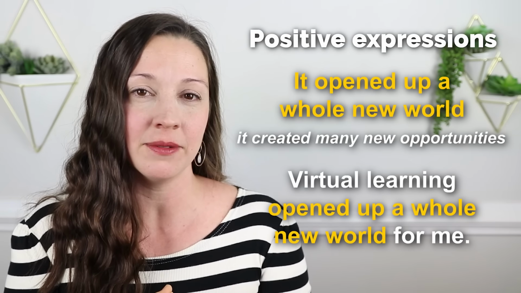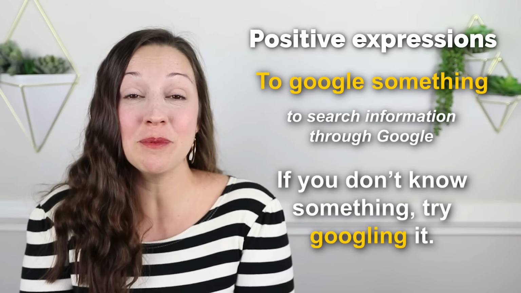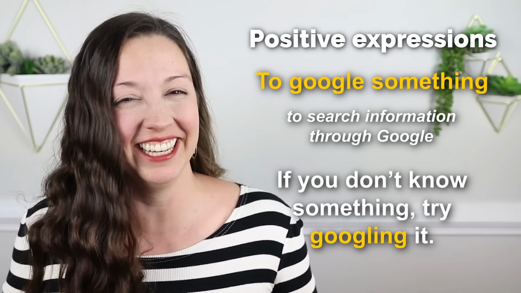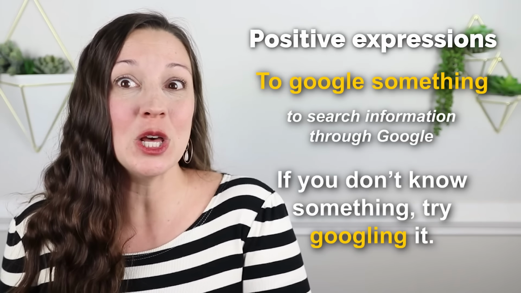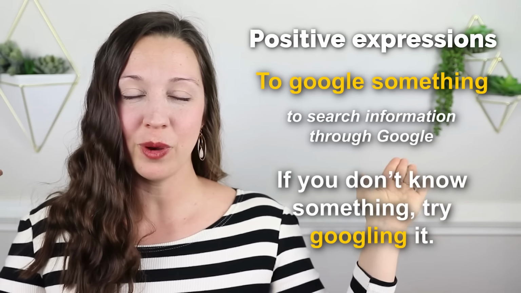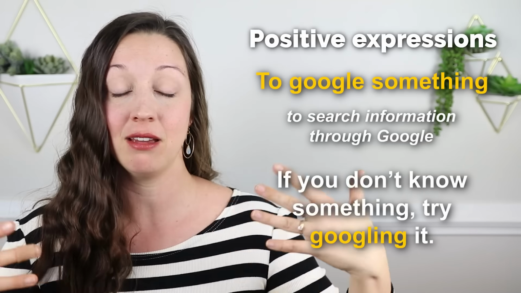To Google something. This is interesting because we're using a brand name as a verb. I say this all the time. When I don't know something, I Google it. If you don't know something, try Googling it. We could say try looking it up, but for some reason we have just swapped that to say Google.